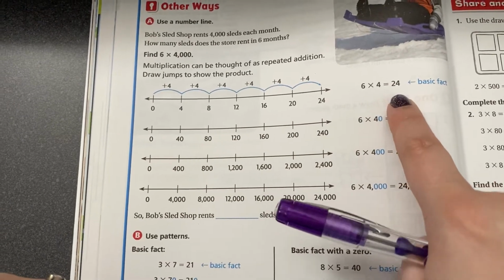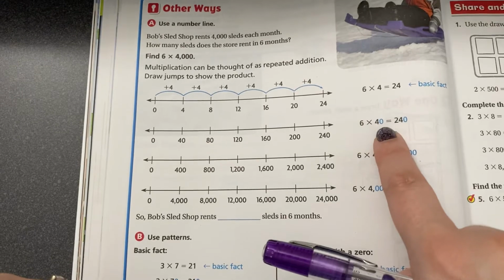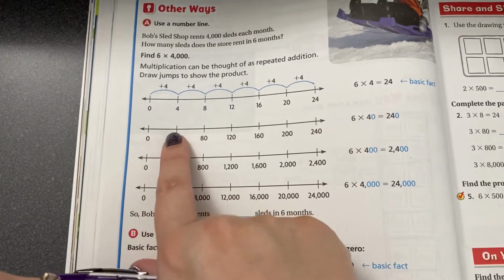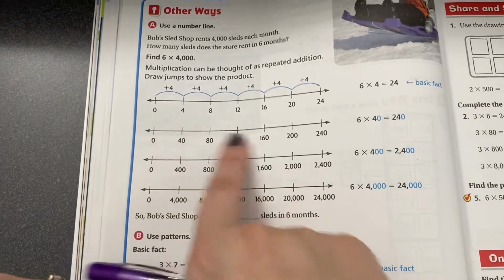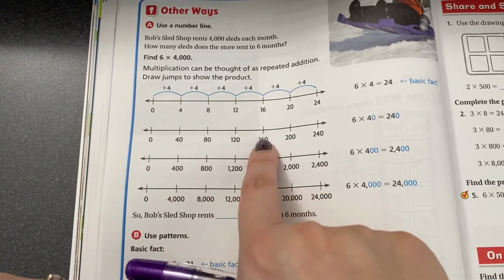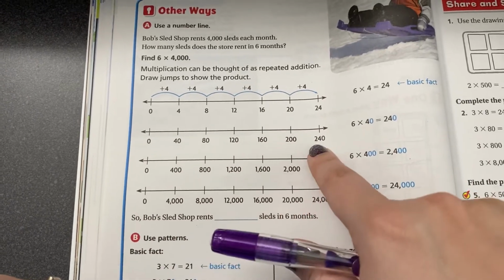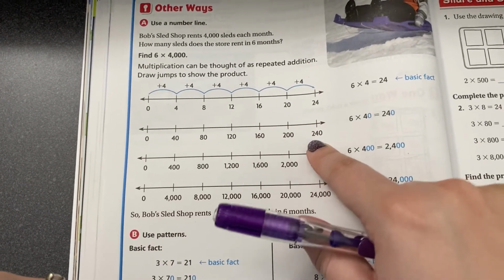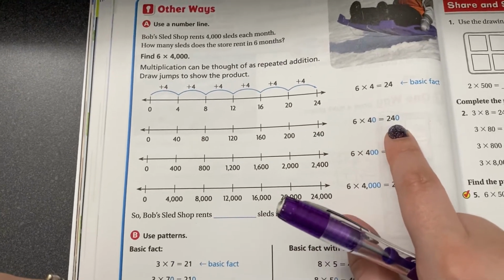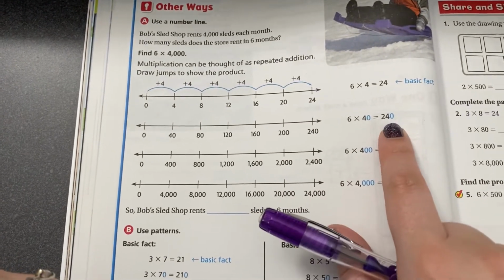Then they thought about it as, what if we just left 1 zero behind and then jumped by 40? So we would do 4 with a 0 basically. So that would be 40, 80, 120, 160, 200, 240. That's still 6 jumps of 40. 6 groups of 40 is 240. Okay, so we're getting a little closer here.